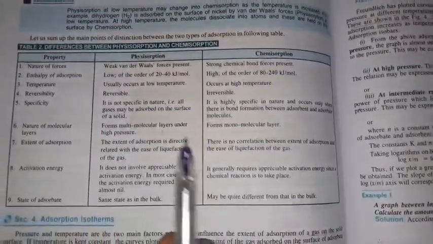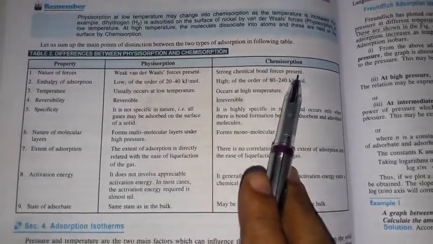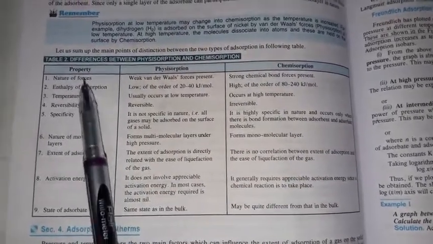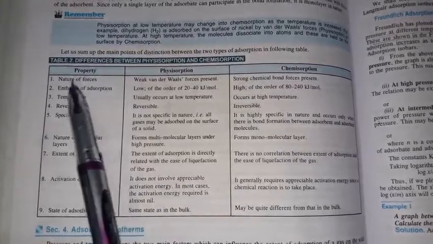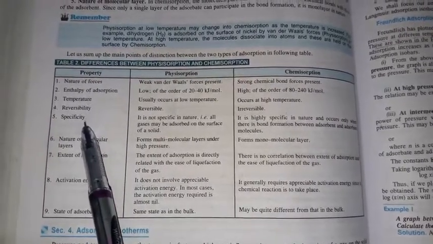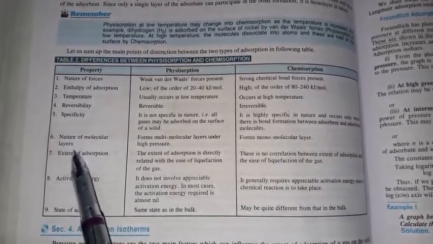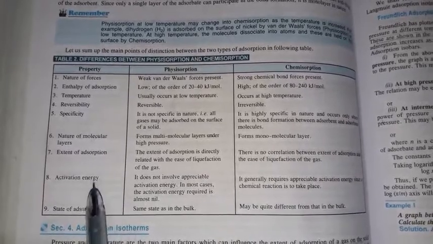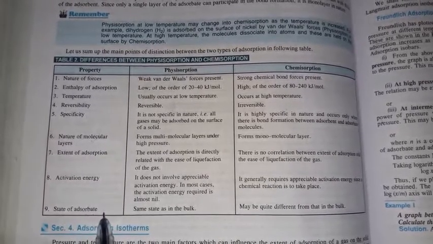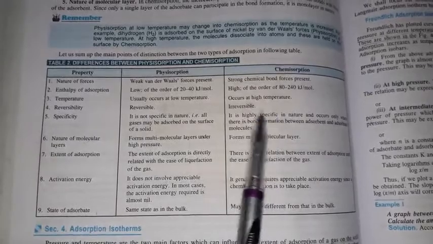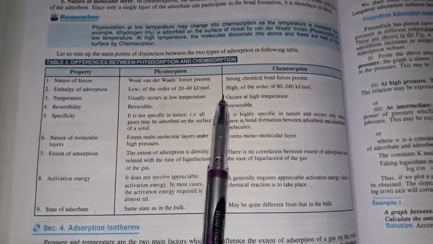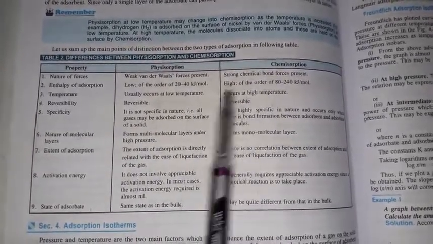You can easily distinguish between physical adsorption and chemical adsorption on the basis of properties: nature of forces, enthalpy of adsorption, temperature, reversibility, specificity, nature of molecular layer, extent of adsorption, activation energy, and state of adsorbate. This topic is very important from the exam point of view.